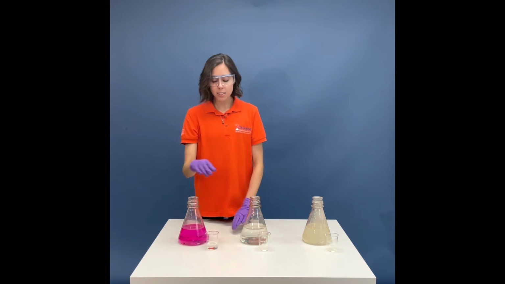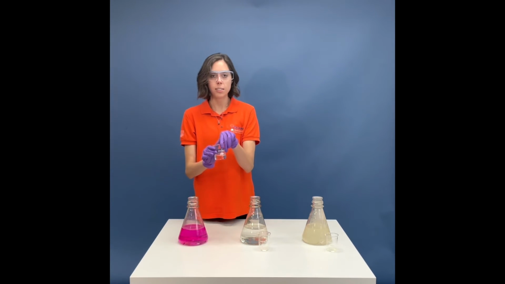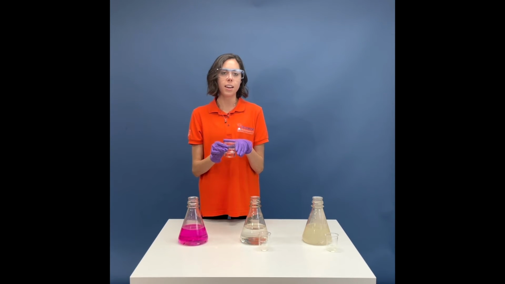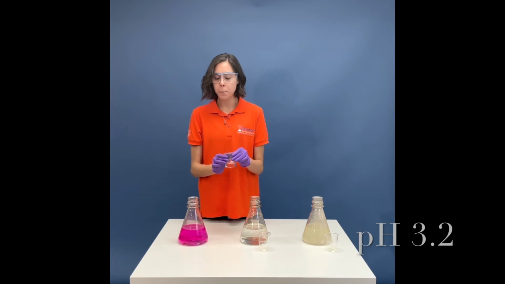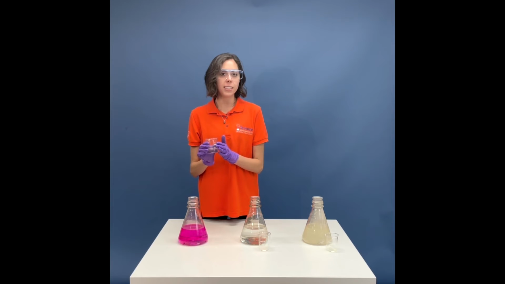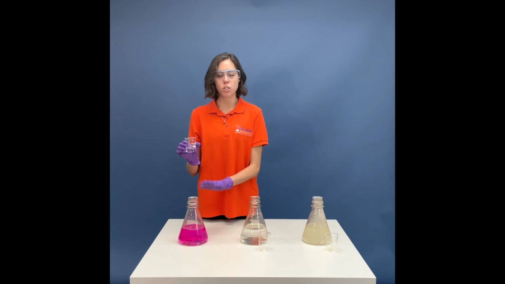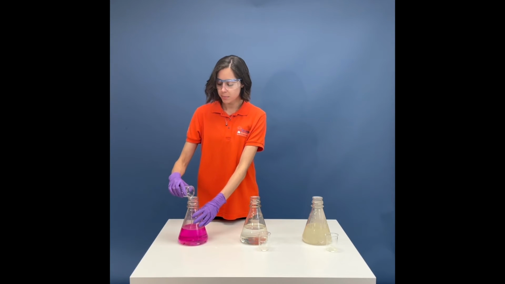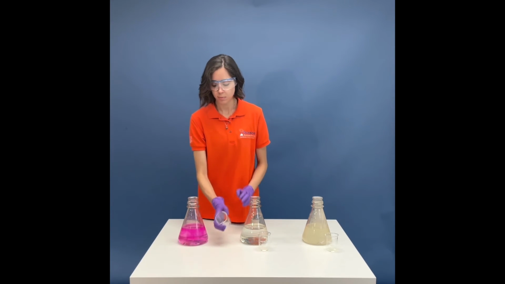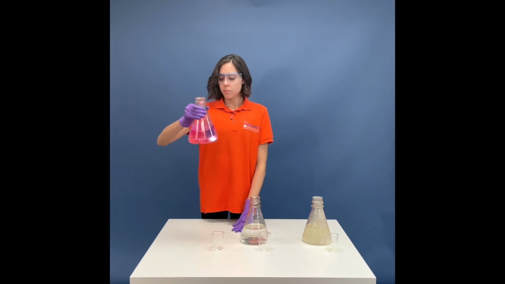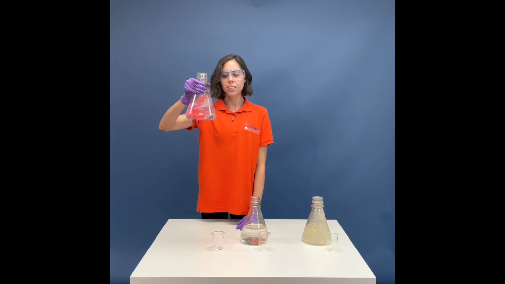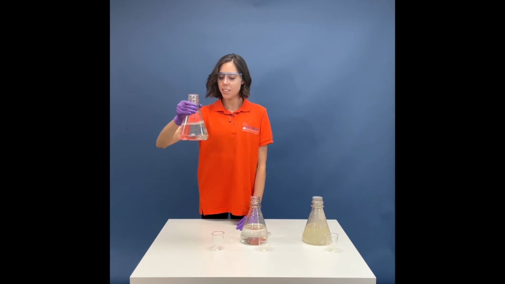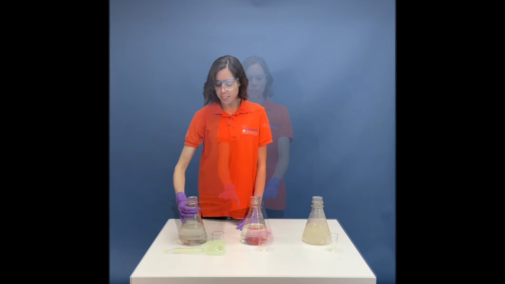All right, our last acid on this table is soda, and it has a pH of around 3.2. So this one's definitely less acidic than these 2, so let's see if it's strong enough to turn this base into an acid. The answer is yes, it is.